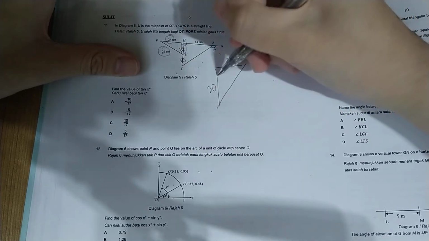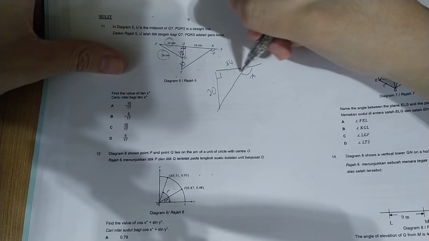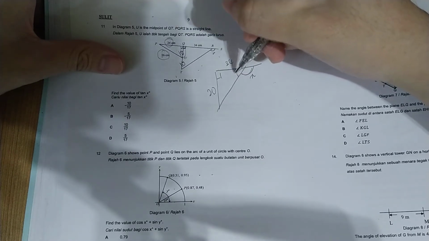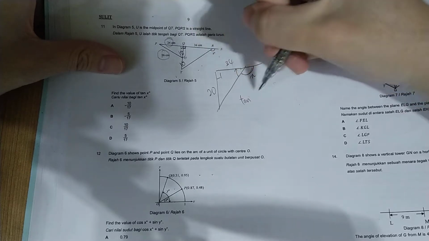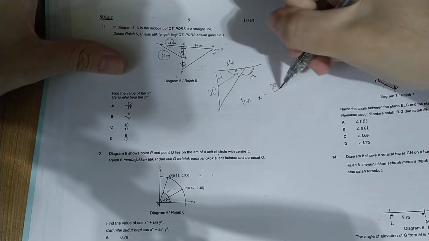And then here is the angle x. But it's possible, even though the x is outside here, you can take the angle towards the x-axis, which is here, and then find the tangent. So what would be the tangent of it? It will be opposite over adjacent. So it will be 20 over 34.